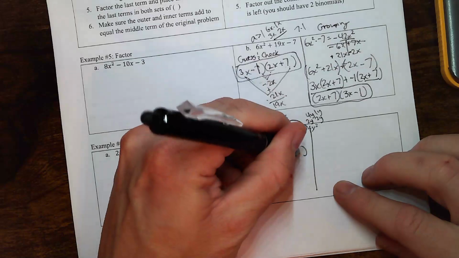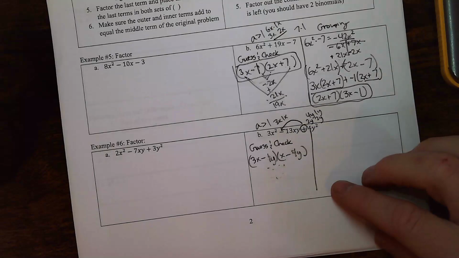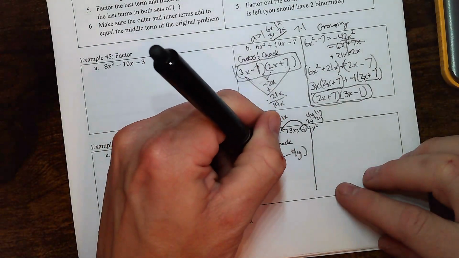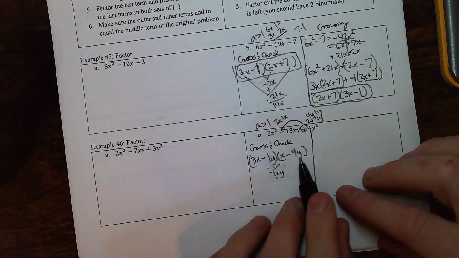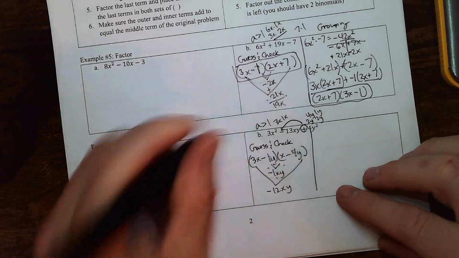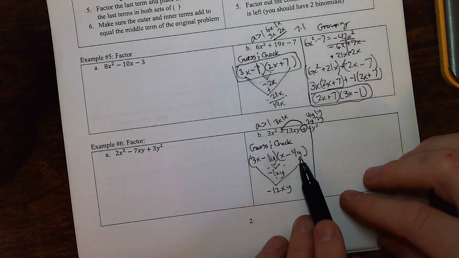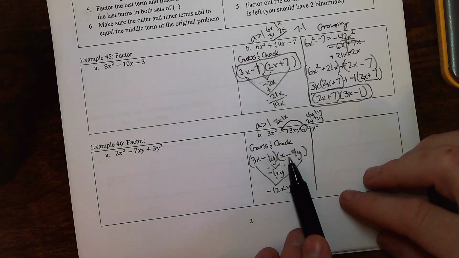But what if I put the 4y here and the 1y there? Okay, and I'll show you what I'm thinking here. Negative 1y times x is negative 1xy. 3x times negative 4y is negative 12xy. Okay, I was thinking ahead. I know I need to multiply something with the 3 and something with the 1. So whatever I do over here is going with the 3x.